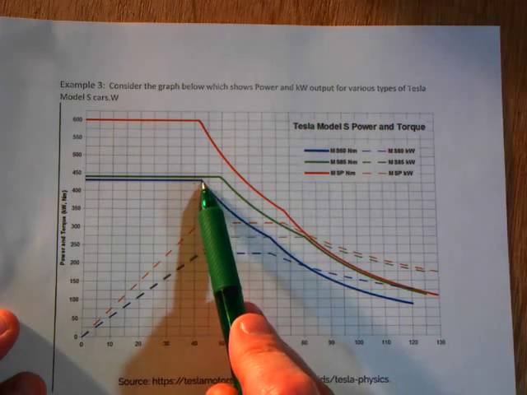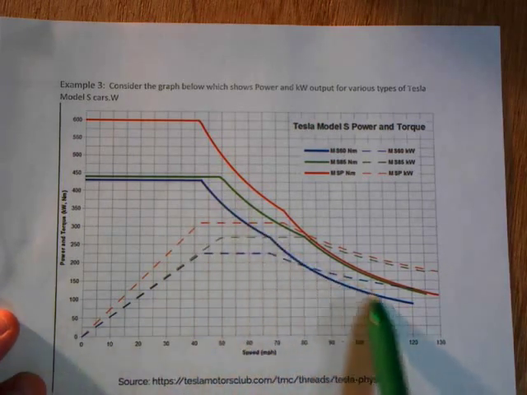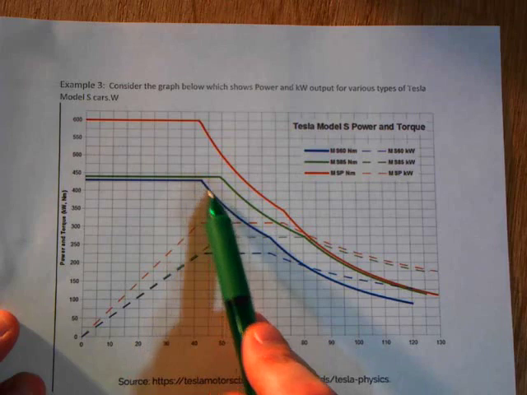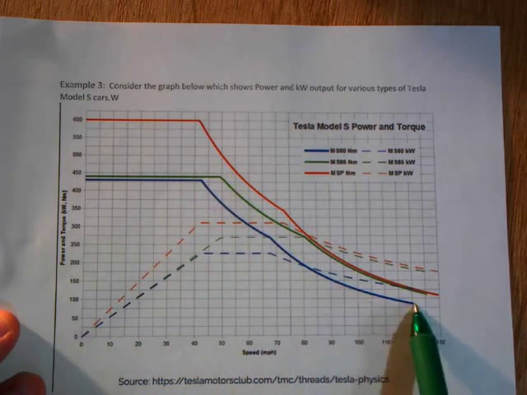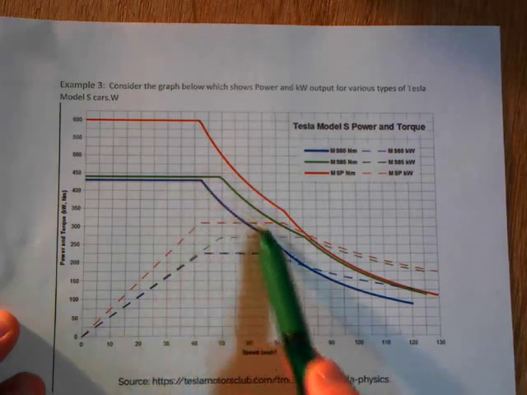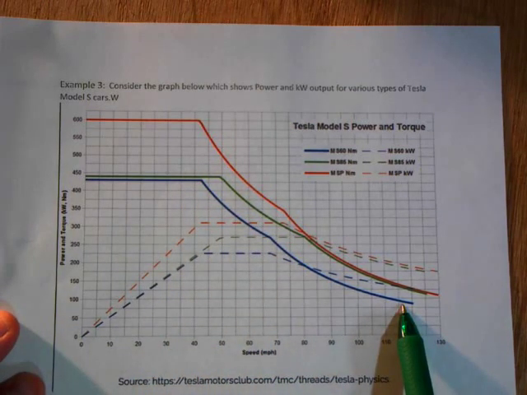Now, this is not, as you can see, a straight line. But what we're going to do is model it with a straight line. It's pretty straight for a while, with a little bit of curve at the end. So we're going to model it by a straight line. We're going to do our best.